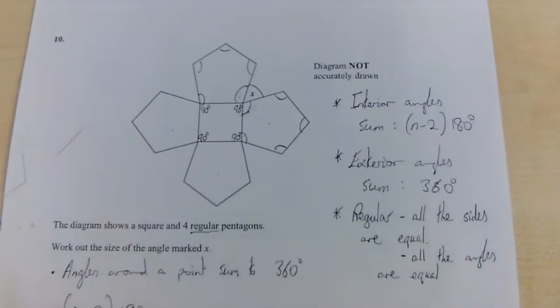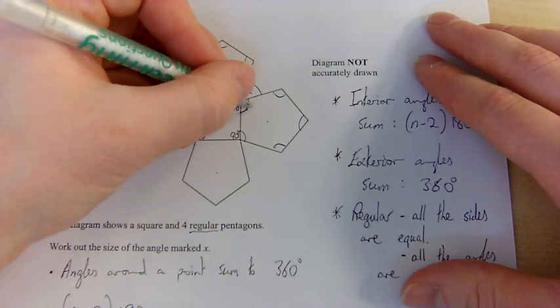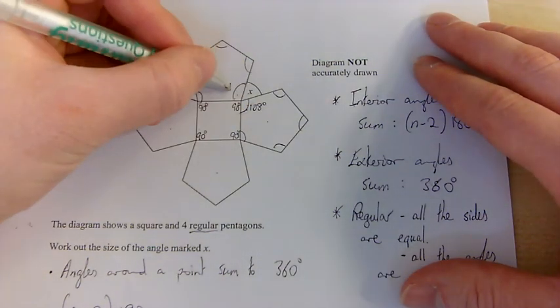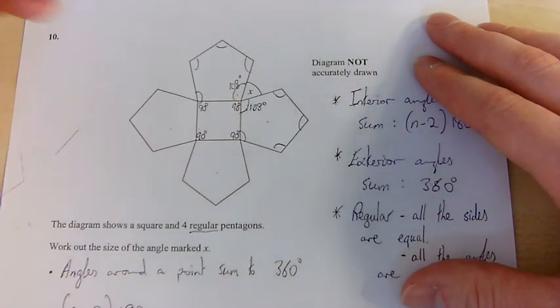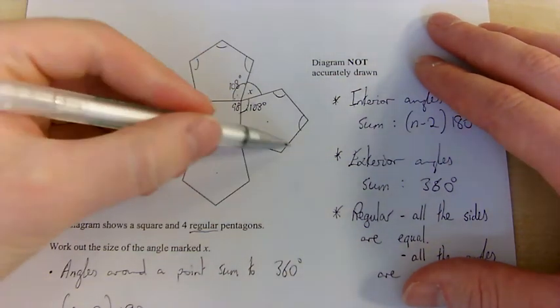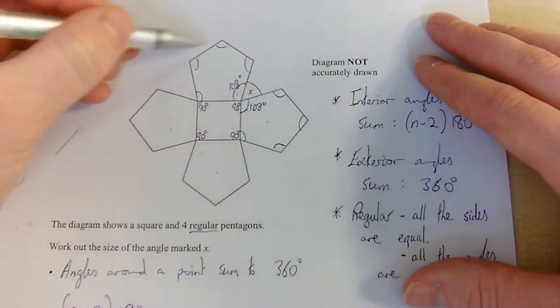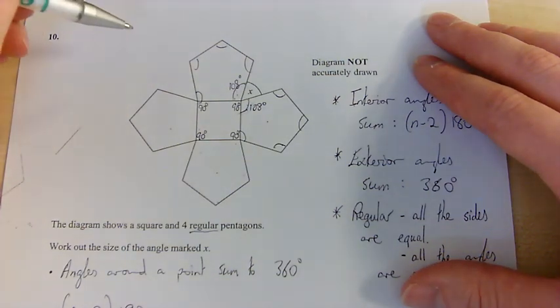So back up to here, that tells me that this angle here is 108 degrees, and this angle over here is 108 degrees. And all these angles in all these pentagons are 108 degrees, because they're all regular pentagons.